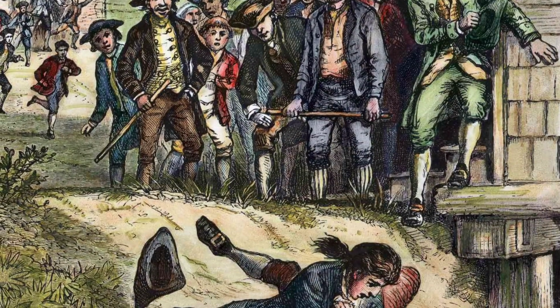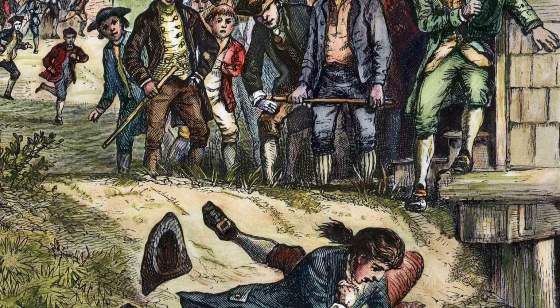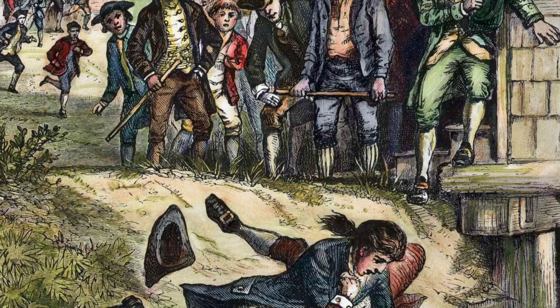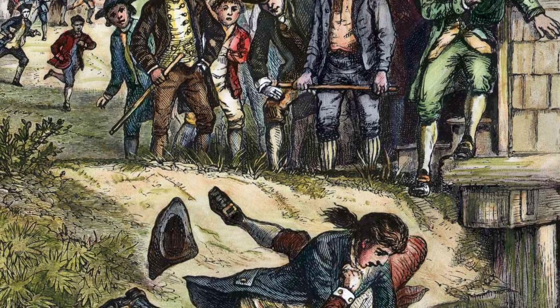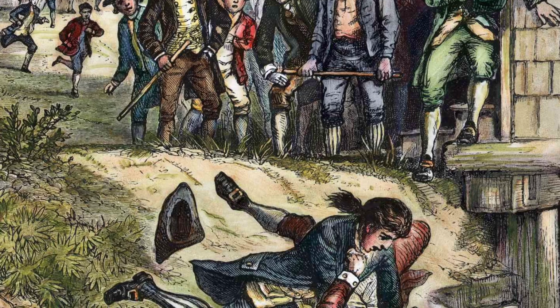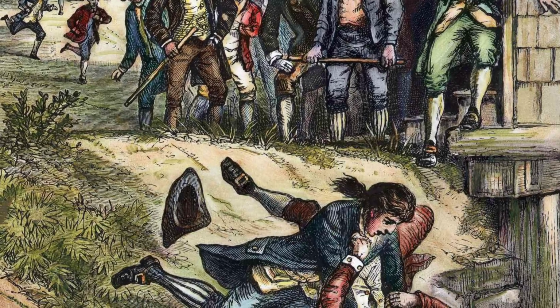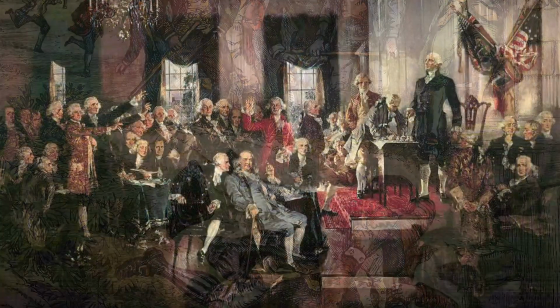A key event that really showcased the limitations of the Articles was Shays' Rebellion, which occurred between 1786 and 1787, an uprising led by disgruntled farmers in Massachusetts that exposed the weaknesses and highlighted the need for a stronger central government. This paves the way for the Constitutional Convention.